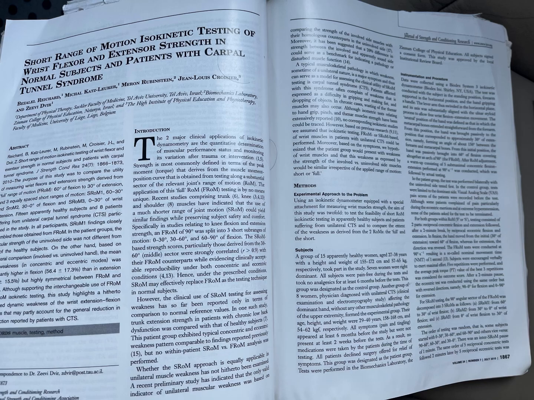Subjects were encouraged verbally to exert maximal effort. 5 repetitions were performed, and the average peak torque, PT, value of the best 3 repetitions was considered the outcome score. After a 2-minute pause, the eccentric test was conducted using the same order, but with reversed directions, namely 90 to 0 for flexion and 0 to 90 for extension.